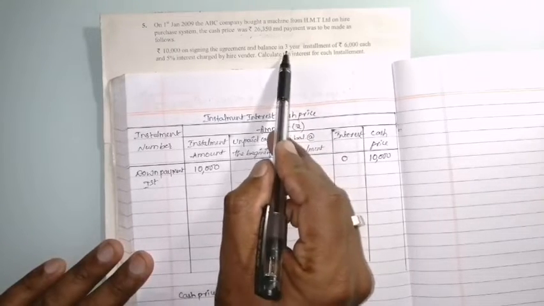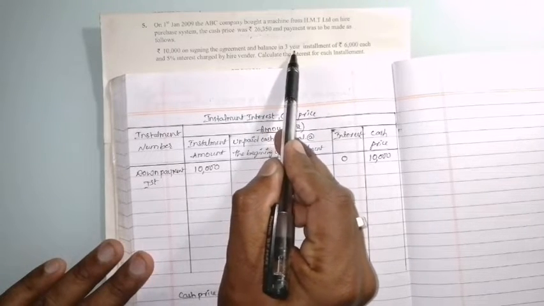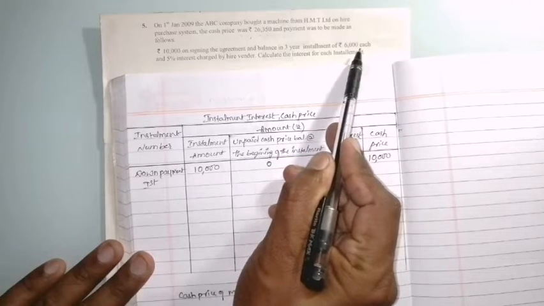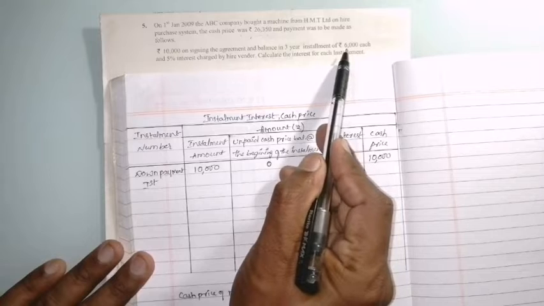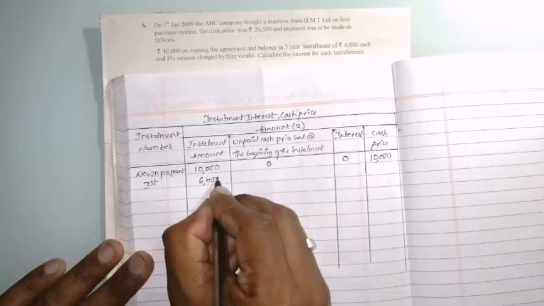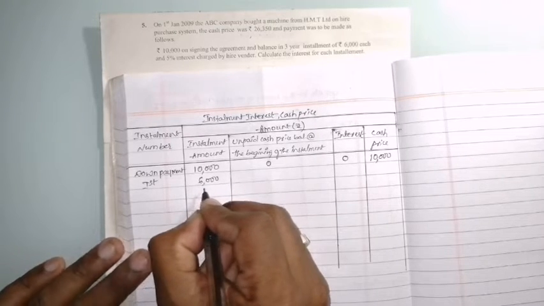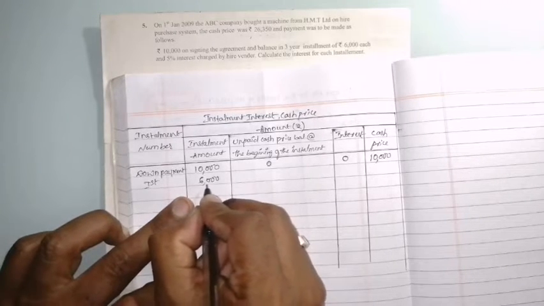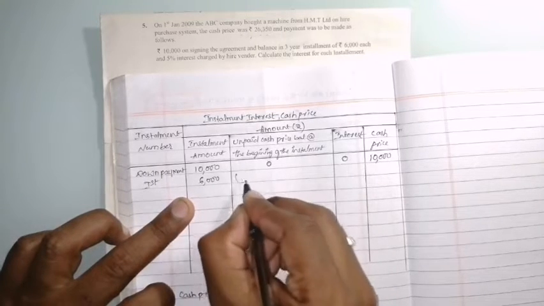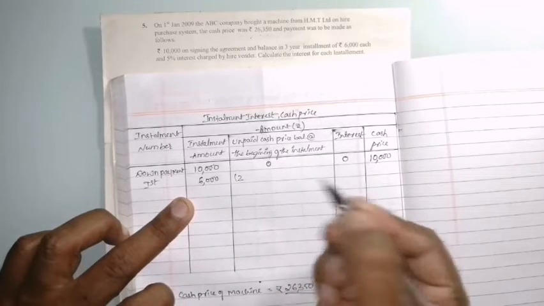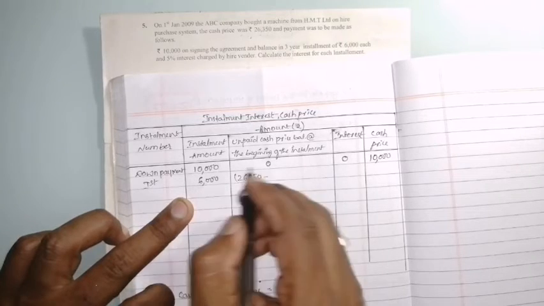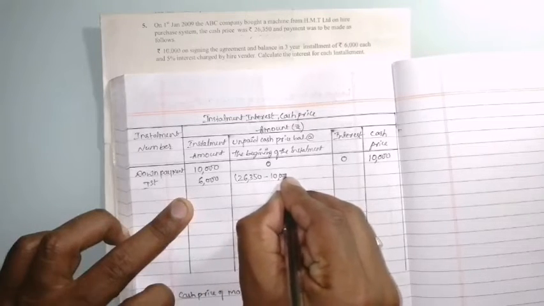Next, the first installment. Here the balance is in 3 installments of rupees 6,000 each. Each installment consists of rupees 6,000. Clear? So write here 6,000, which is the installment amount. The unpaid cash balance is the total price of the machinery, 26,350, minus the down payment already paid, 10,000.